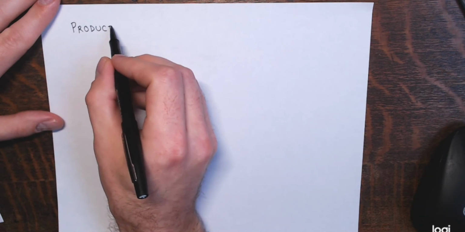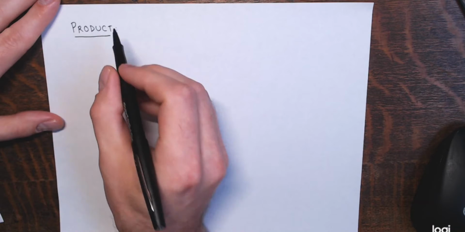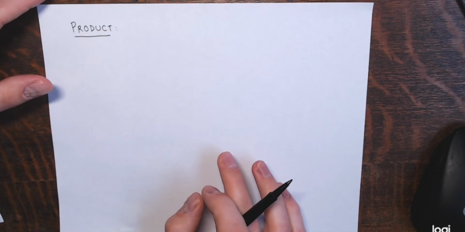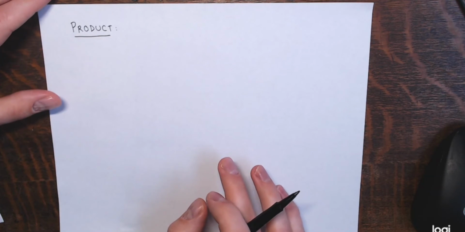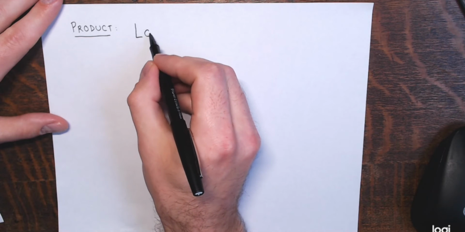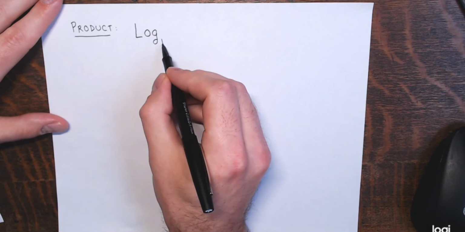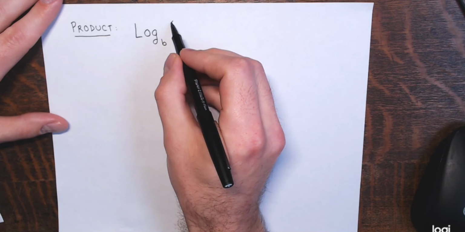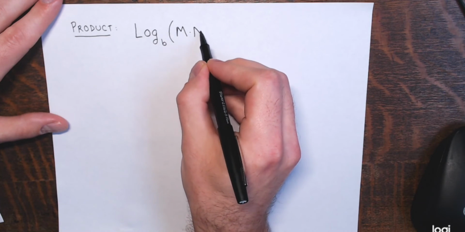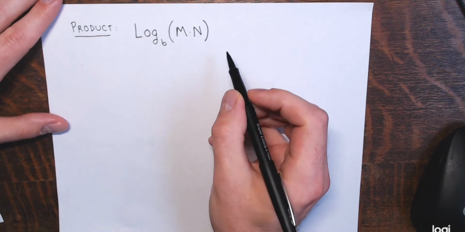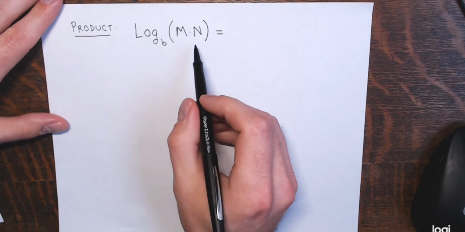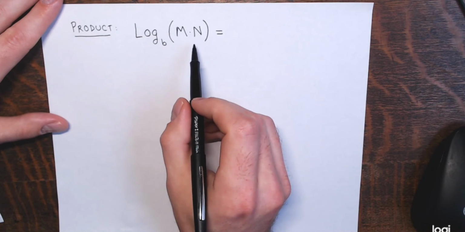So I'm going to refresh your memory about what the product rule, quotient rule, and power rule for logarithms were. The product rule was this: if you have a logarithm with any positive base of a product, m times n, you could express this as a sum of two logarithms, or three, or four.